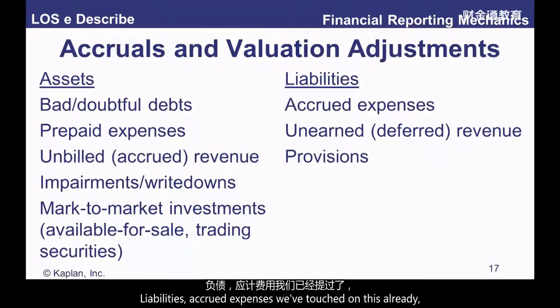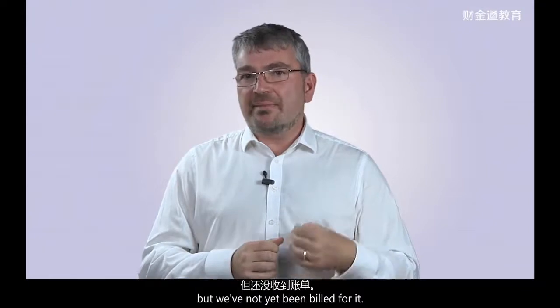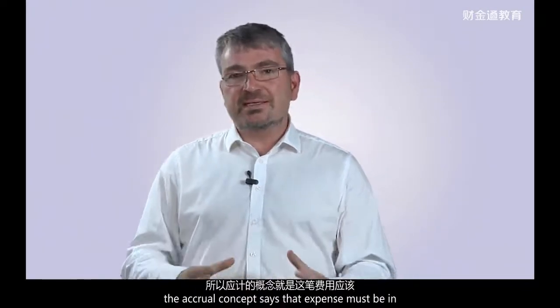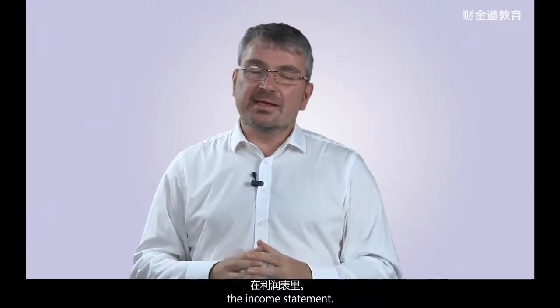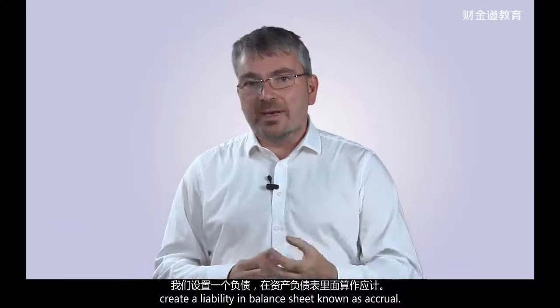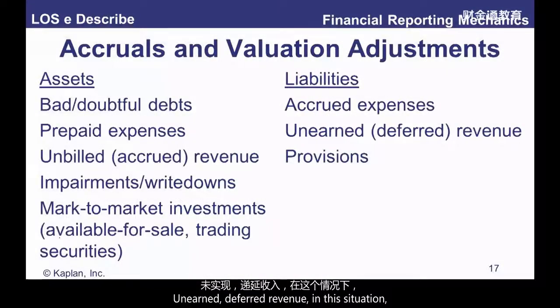Liabilities, accrued expenses. Again, we've touched on this already. The idea is we've actually used a good or service, but we've not yet been billed for it. Because we've used the good or service, the accruals concept says that expense must be in the income statement. So we put the expense in the income statement and we create a liability in our balance sheet known as an accrual.